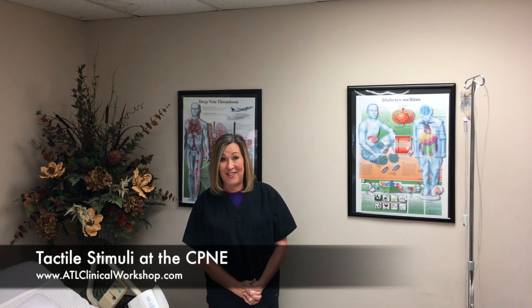So when you're doing your neurological assessment, make sure that you understand how to do each of those stimuli, because it's going to depend on the type of patient that you get. So yes, stimuli is required on all patients, but not necessarily tactile stimuli.